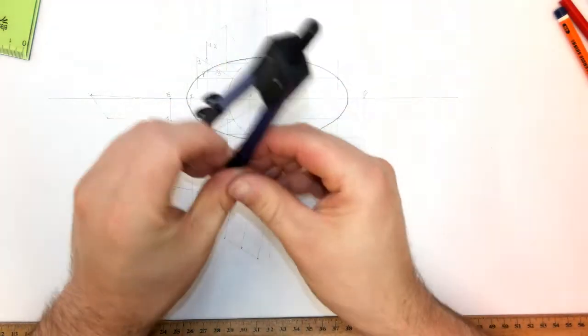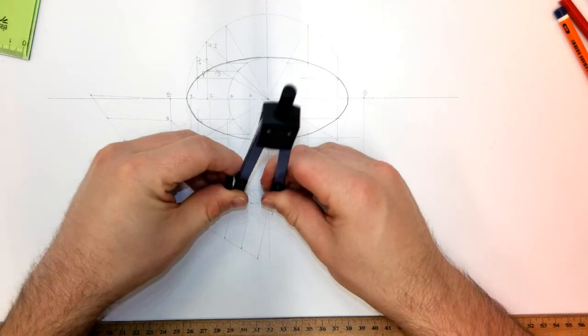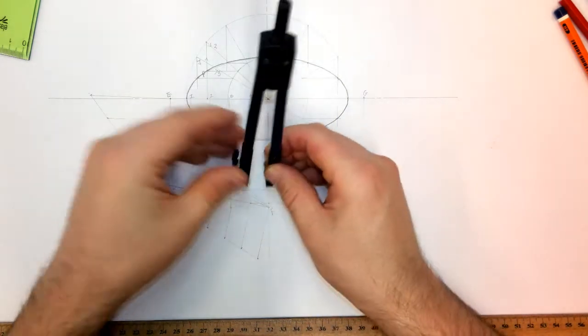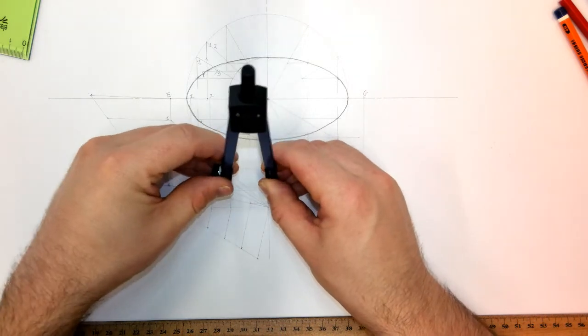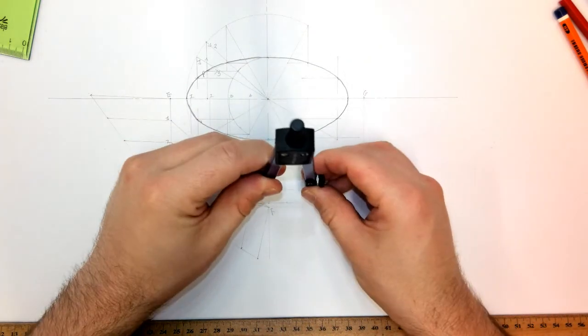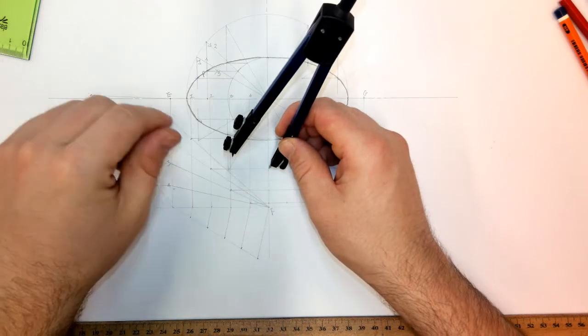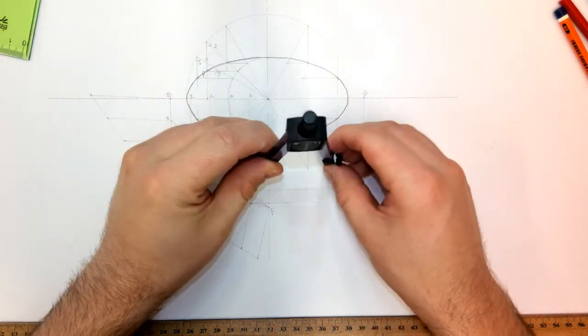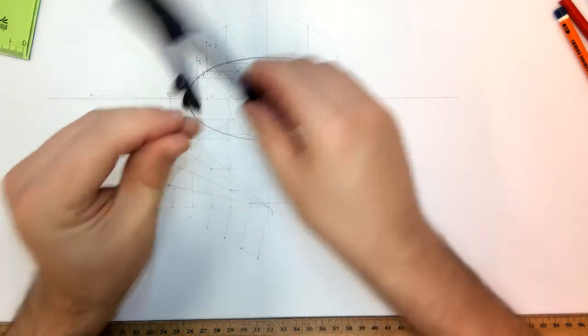So you can take my compass. So I'm mirroring the points over.